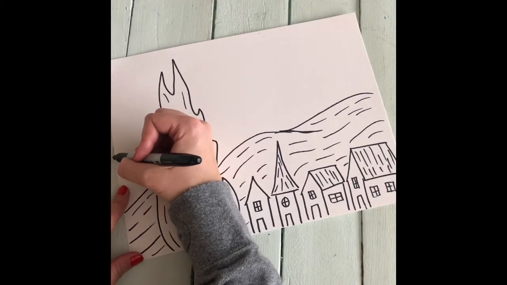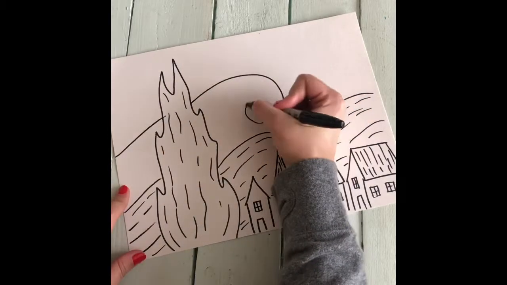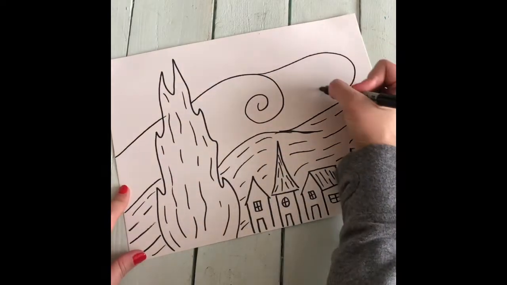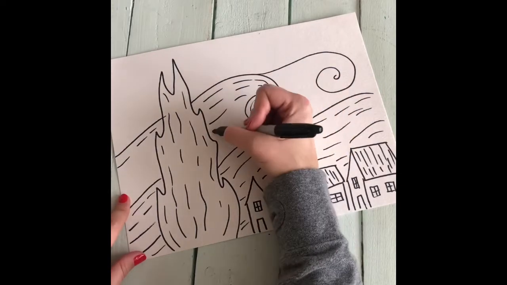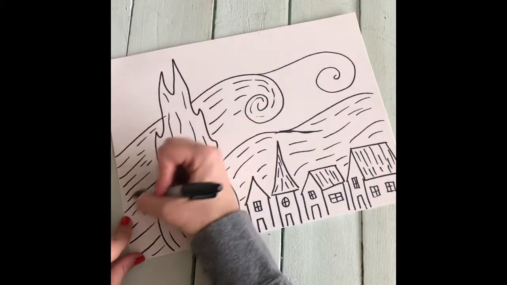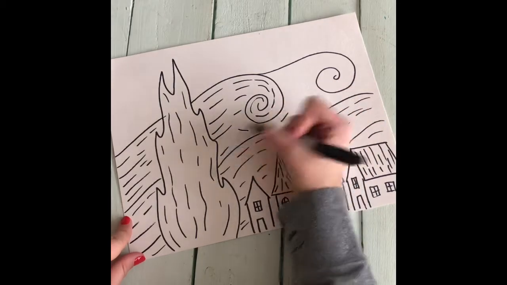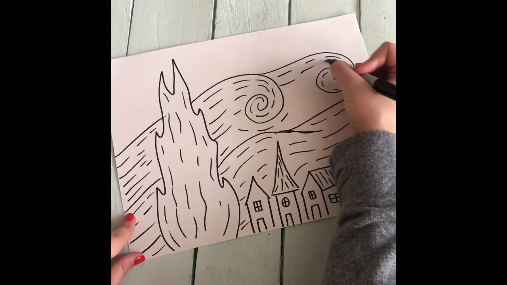The sky comes next, in which we will draw big spirally lines to show movement. People believe that it was windy that night because of the way Van Gogh painted his iconic swirls in the sky. Again, remember to fill in your open spaces with extra lines that repeat and flow in the same directions.